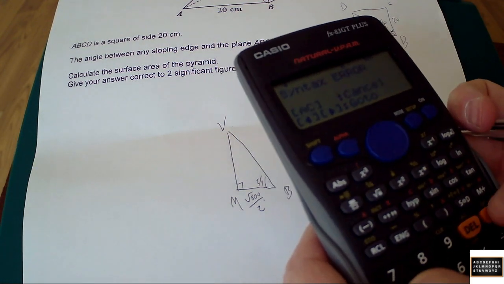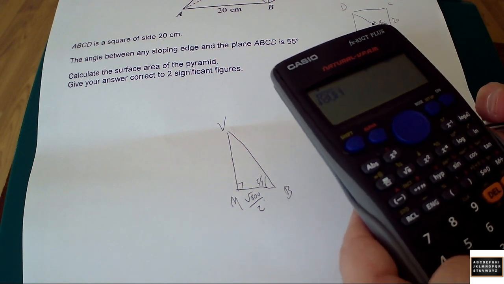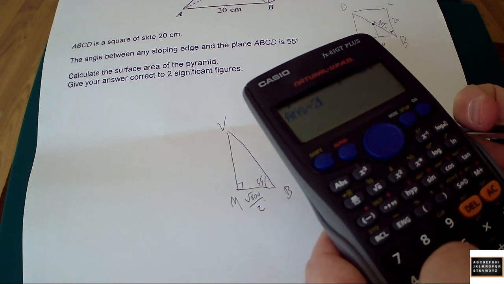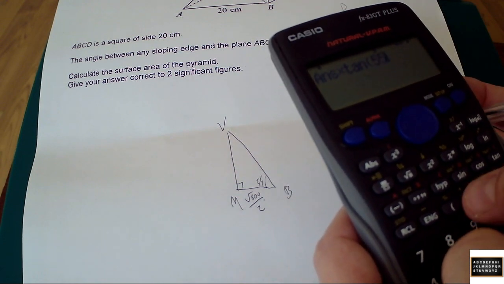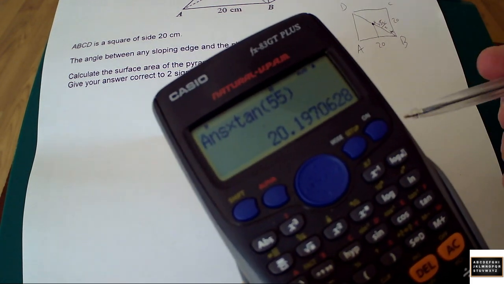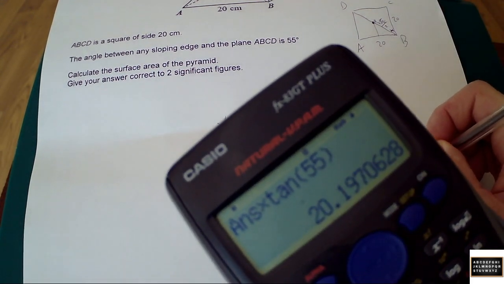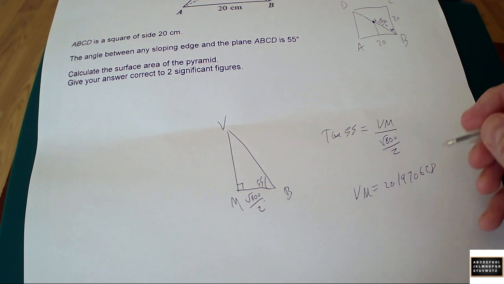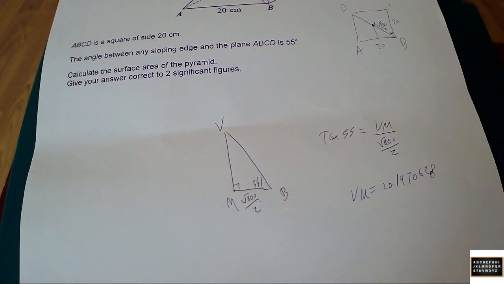Let's try that. Oh, made a mistake. Hang on a minute. Let's try that again. So I'll do it the other way around this time. So I'll do 800 divided by 2. So that's 10 root 2. And then times by tan 55. Let's try that. Yeah, 20.19. So VM is 20.197068. Okay, cool. So that's the height here, 20 point something.